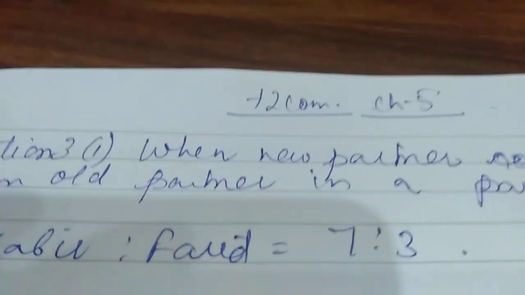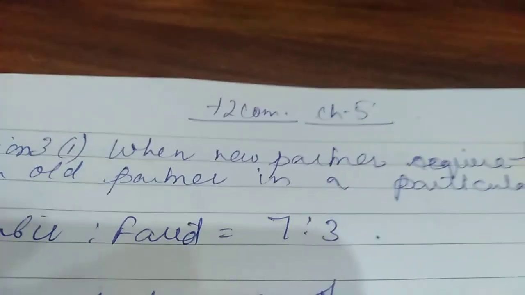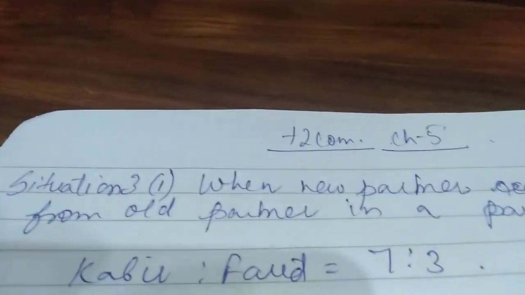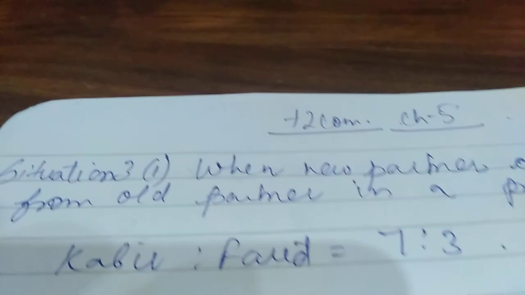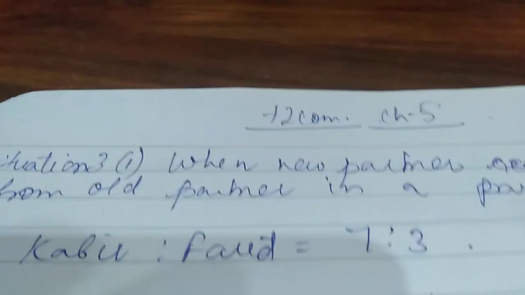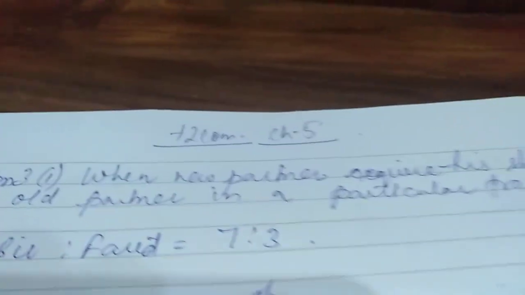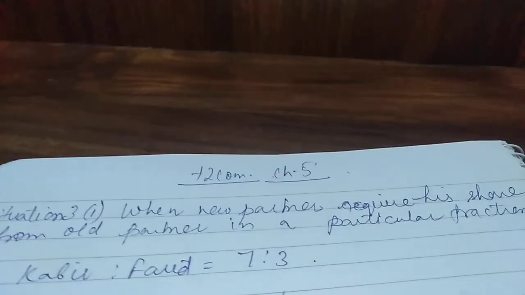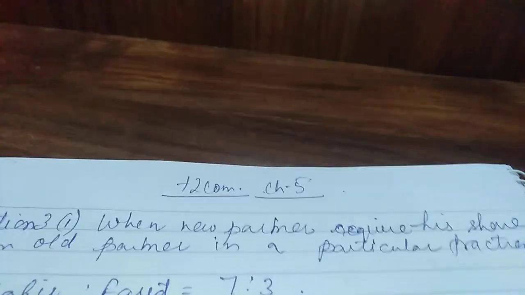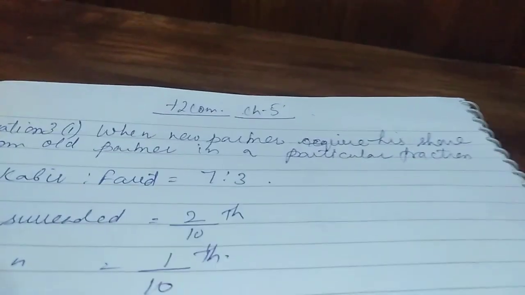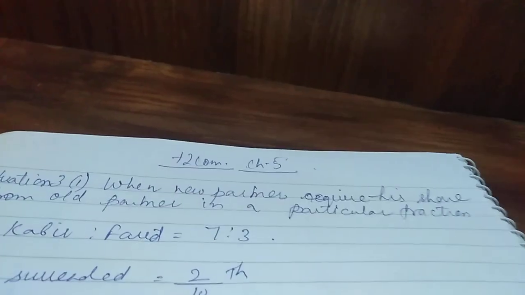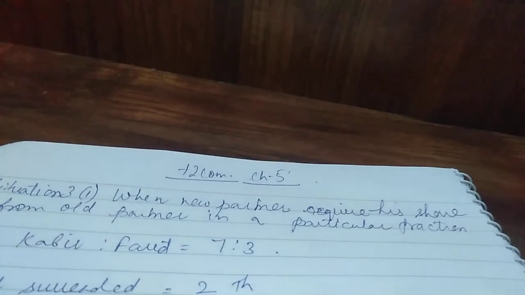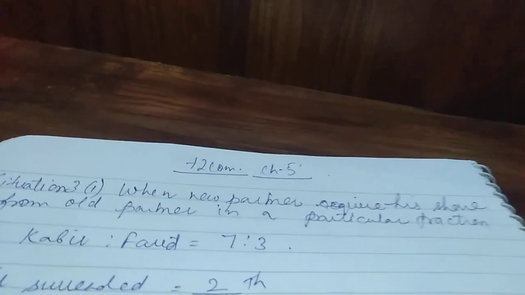Good morning, students. Our next part is the same topic. In admission of partnership, we were calculating ratios. Situation 3: when a new partner acquires his share from the old partners in a particular fraction, like 2/10 from this partner and 1/10 from the other partner, a fraction will be given. How are you going to solve it?